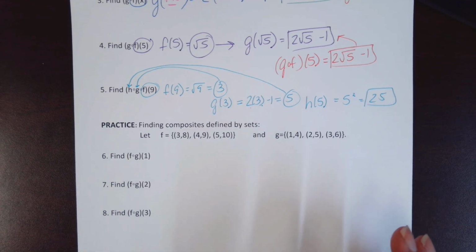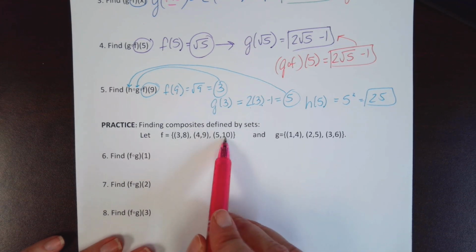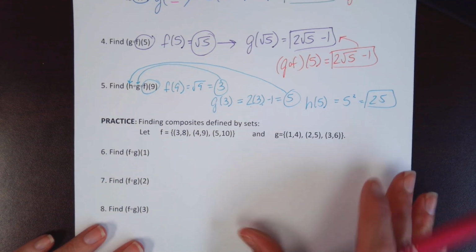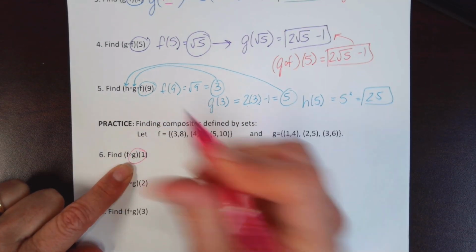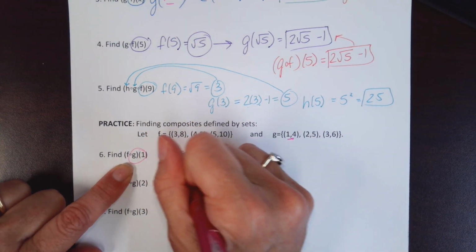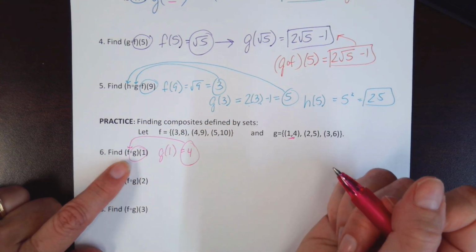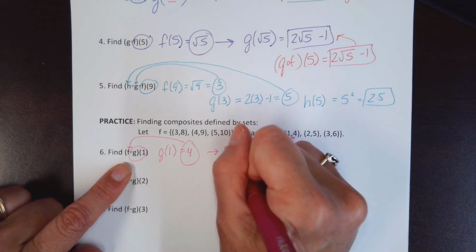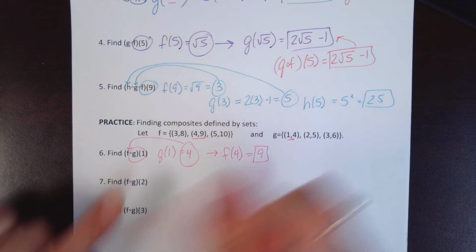Now let's look at functions a little differently, keeping that order of operations in mind. We are going to define composites with sets. F is the set of 3 ordered pairs, G is the set of 3 ordered pairs. Go in order. So number 6, F composite G of 1. Well, what is G of 1? G of 1 is 4 right there. So that's my output. I take that as the input of the second function. So now I need to do f of 4. So I go to my f function where x is 4, y is 9. That's my answer.